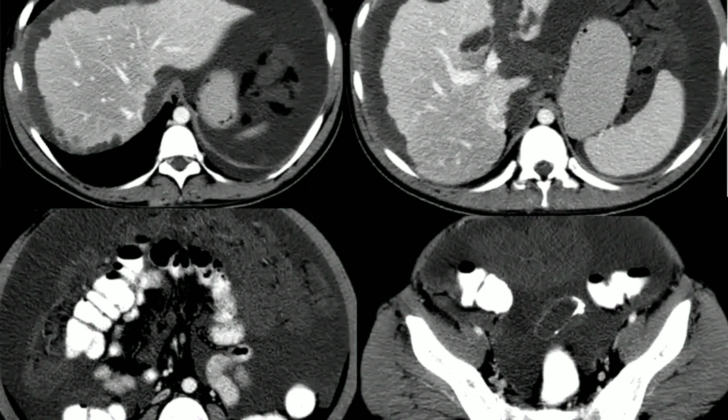However, the liver is not enlarged, and there is a hypointense linear area noted at the left lobe of the liver, which is crossing from the anterior to the posterior wall.